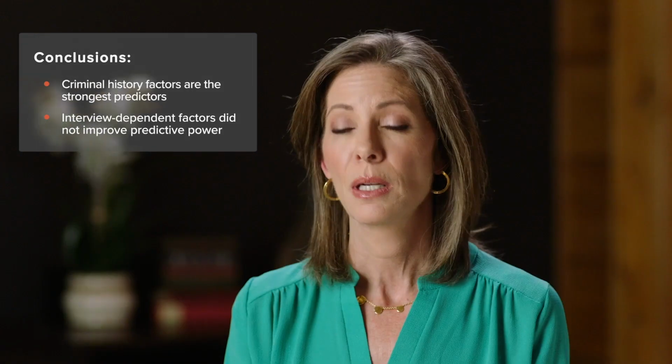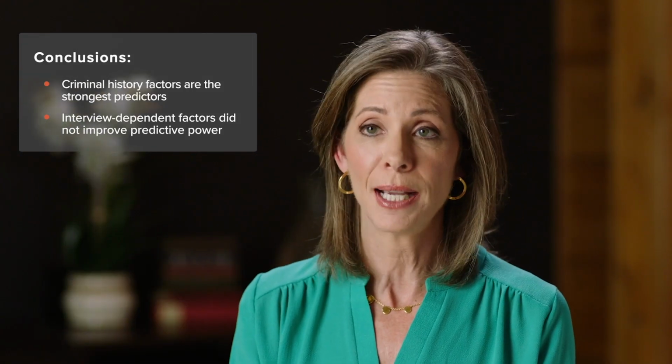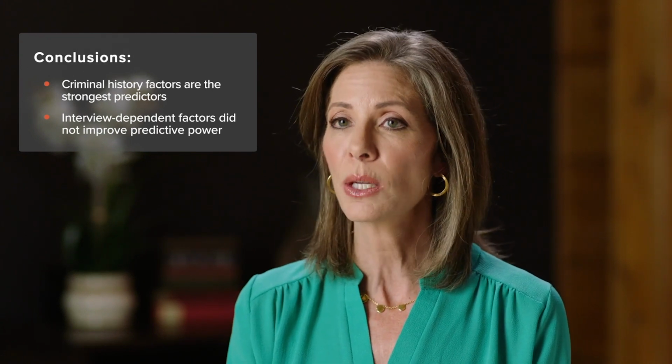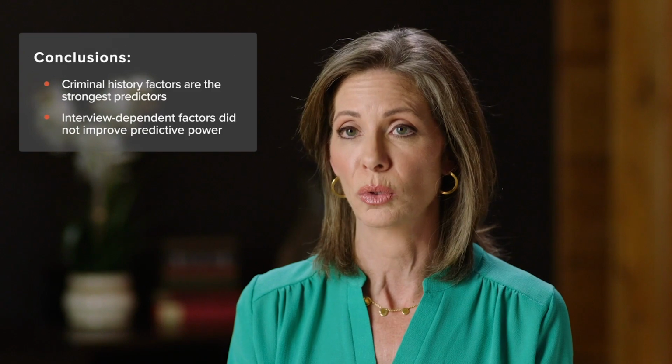The researchers found that the revised Kentucky tool, without those interview-dependent factors, was equally as predictive as the original tool. This initial research demonstrates that it was possible to create a predictive assessment that does not contain factors that depend on an interview. This is not to say that such factors are not predictive, but the research and studies showed that an assessment tool could be equally as predictive without the interview-dependent information.